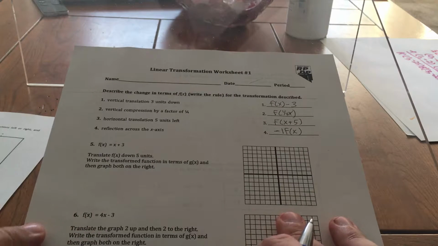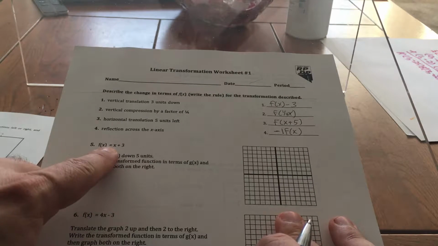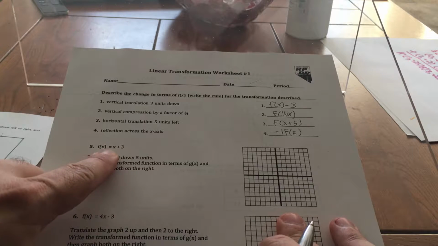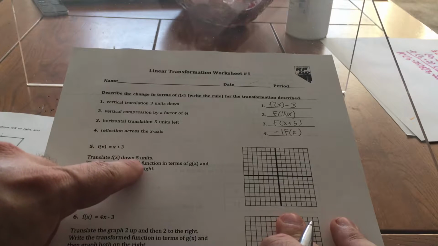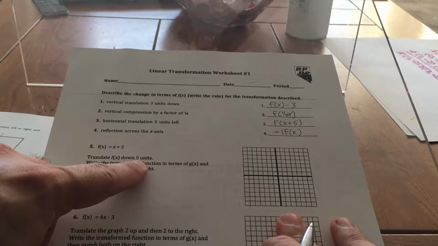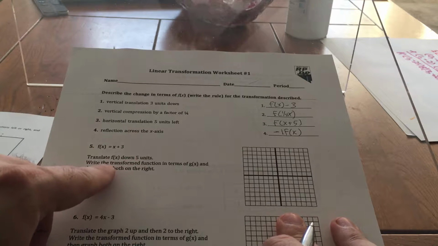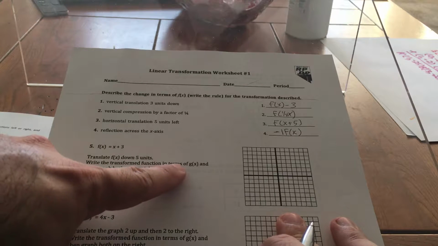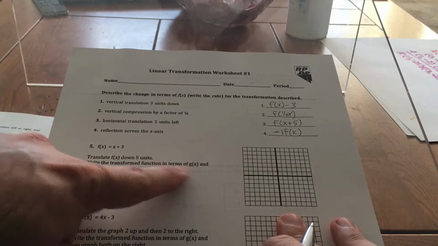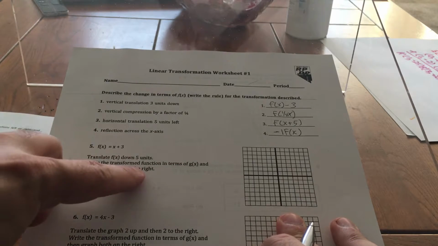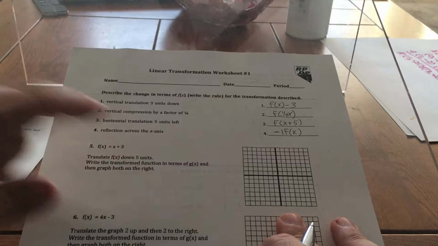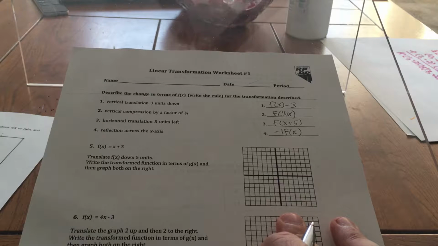Looking at number 5, we've got a function f of x is equal to x plus 3. They tell us to translate f of x down 5 units. We have to write the transformed function in terms of g of x, and then we want to graph both of these functions, the original function and our new function, on the graph on the right.